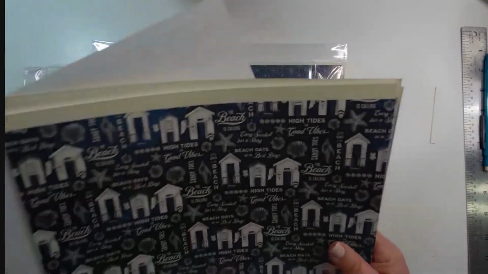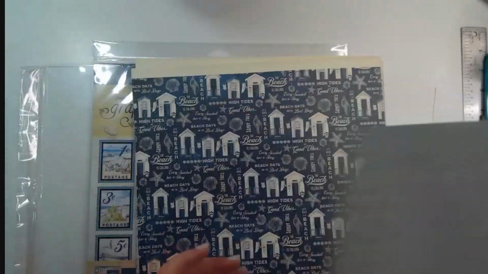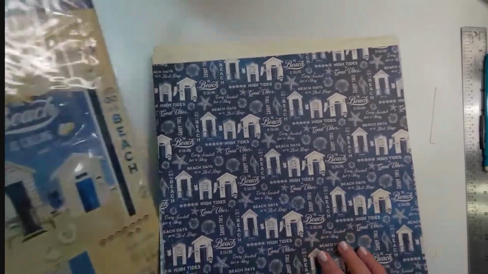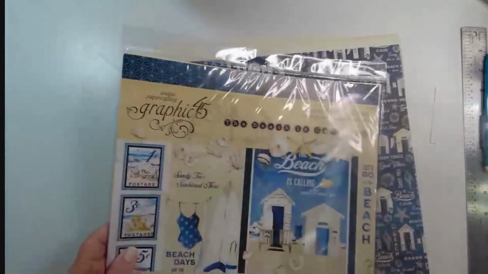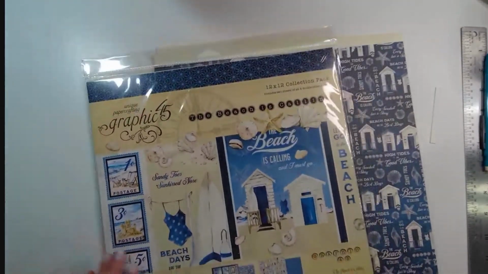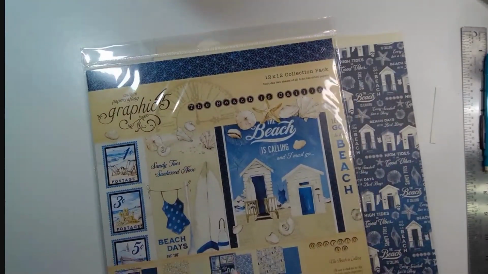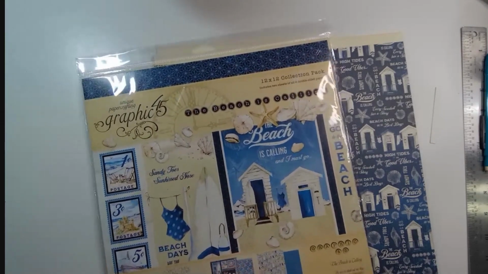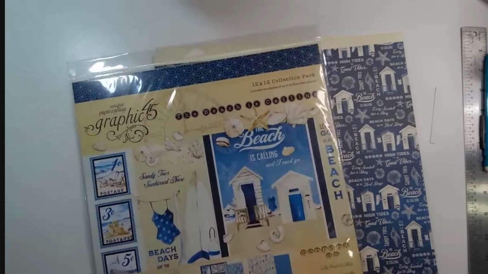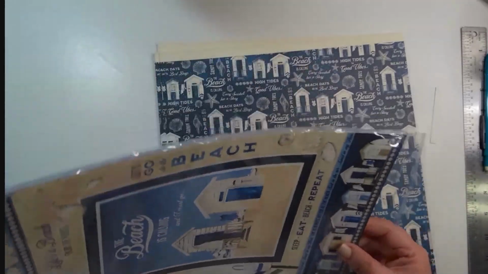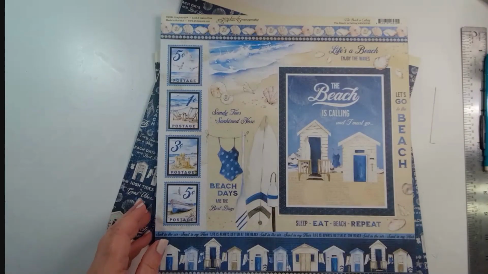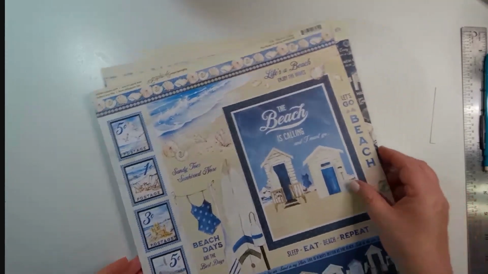What I will do, however, is keep the papers that have more pattern on it, more decorative items like cutouts. I'm going to keep those aside, and I will use those to find areas to decorate my album with.